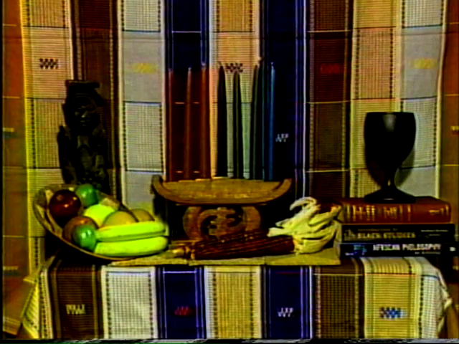Then we have the mat, the mkeka. Okay, so mazao means crops, mkeka means mat. Mat is foundation, tradition, and history. So all the other symbols are put on that and around that, because we say no matter how high a house is built, it must stand on something, and that something is our tradition.